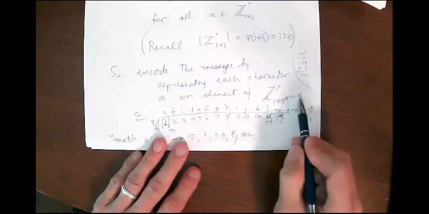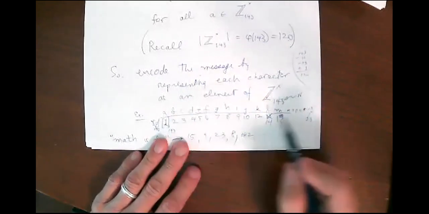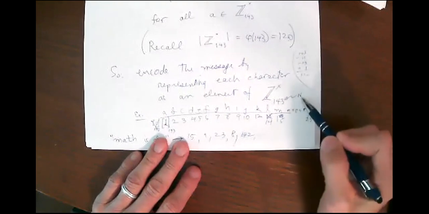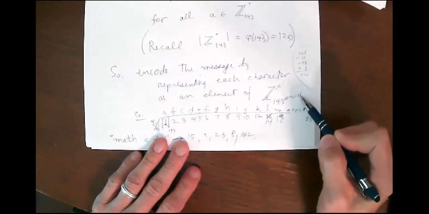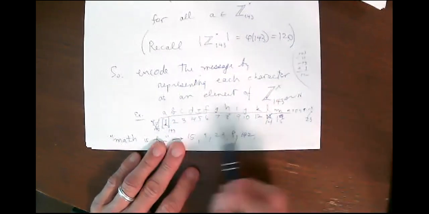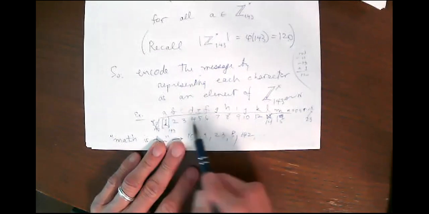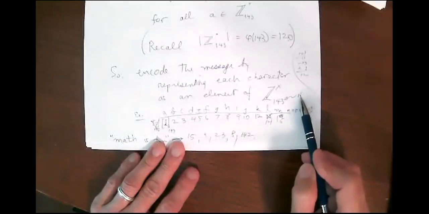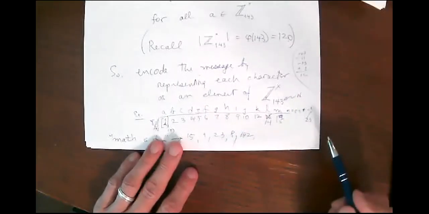It could be way bigger than the number of characters. Even if I just wanted to use the letters of the English language, there's nothing stopping me from using a 1,000-digit composite number for capital N. I would just have to make a table that shows exactly which elements of Z mod n I want you to associate with each letter.